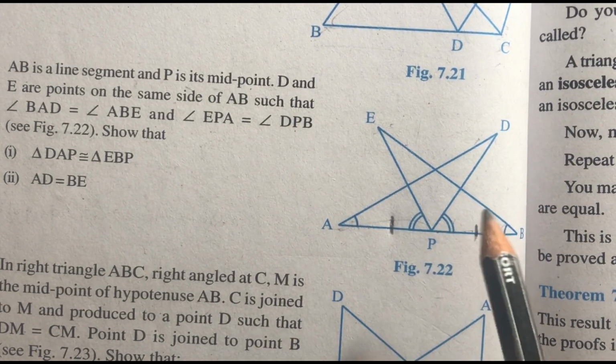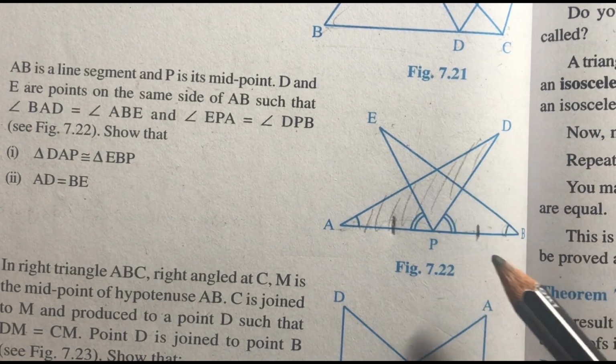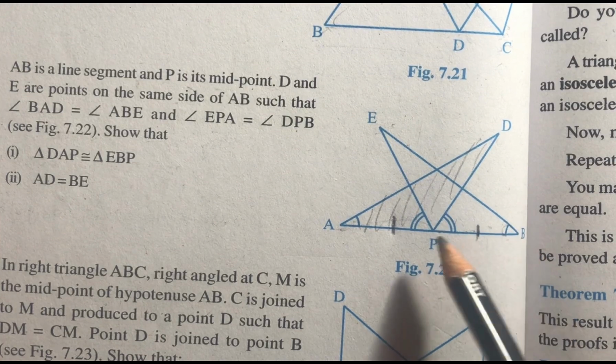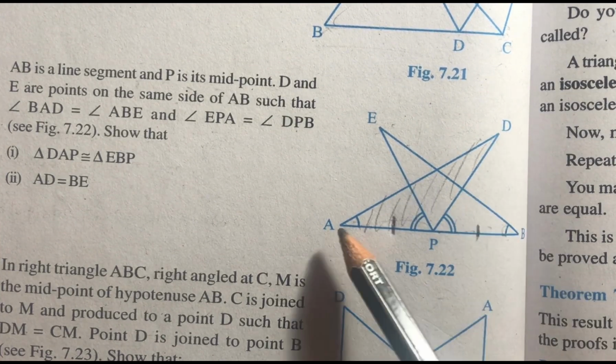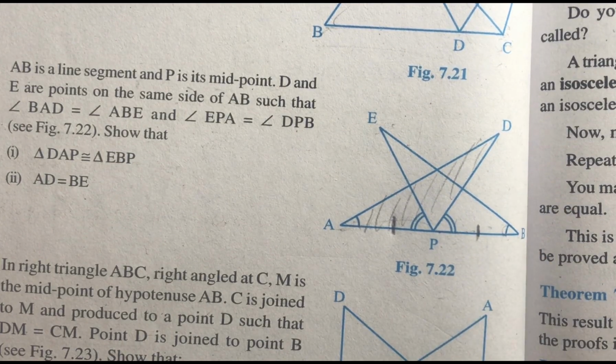Show that triangle DAP and triangle EBP are congruent.